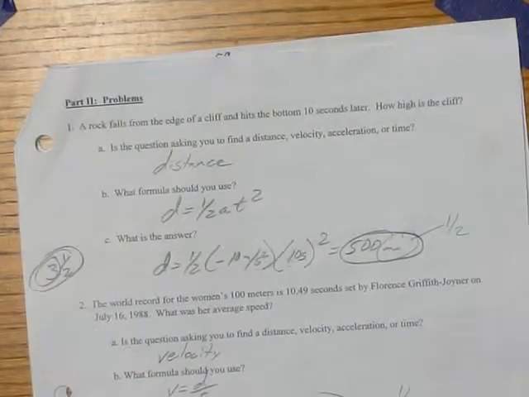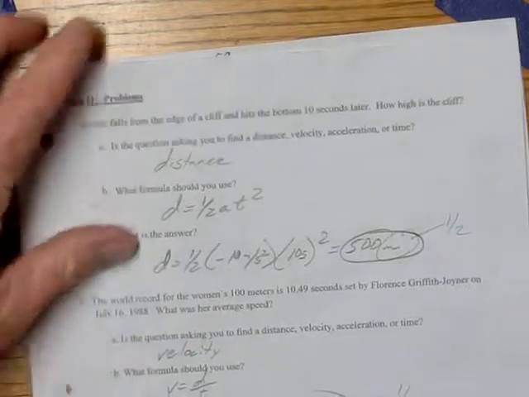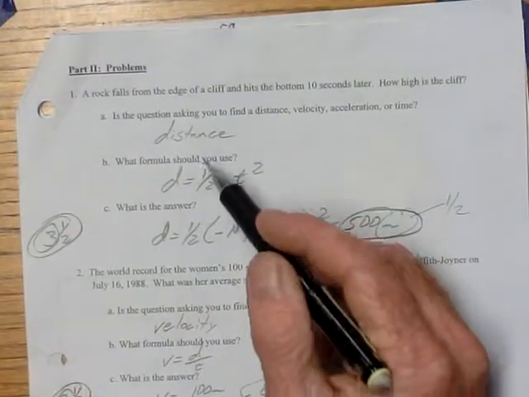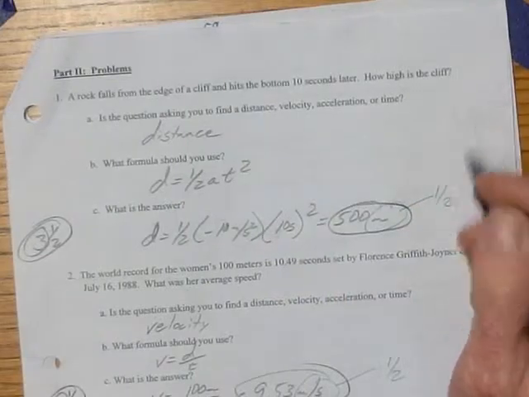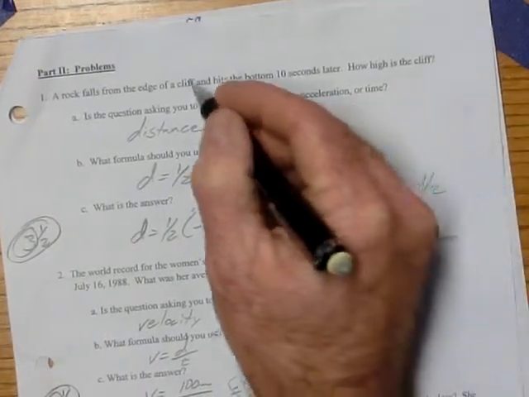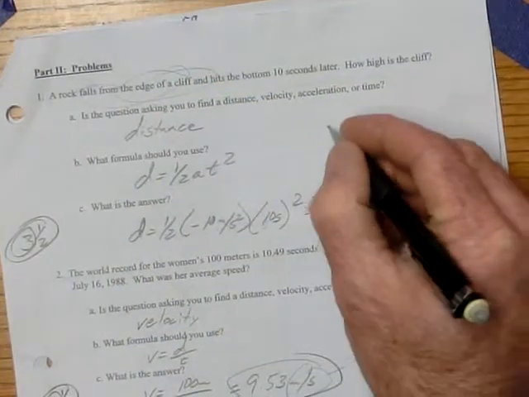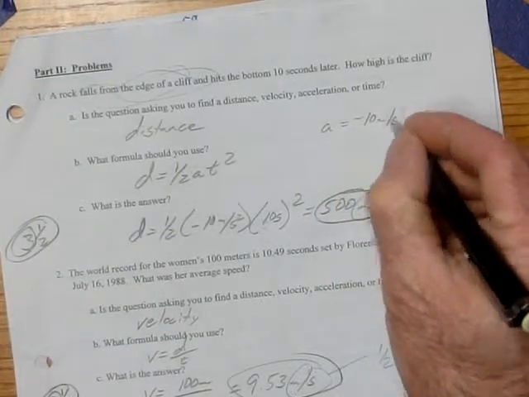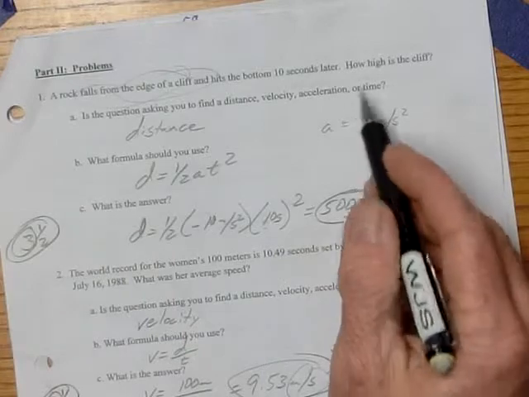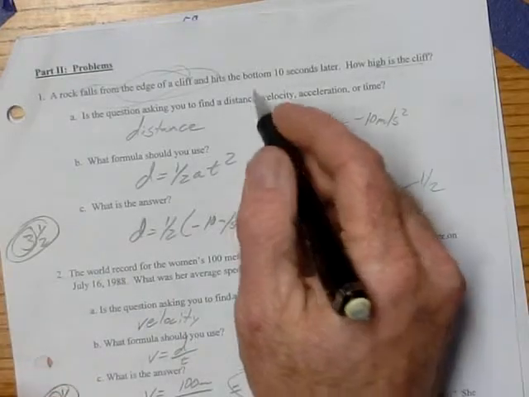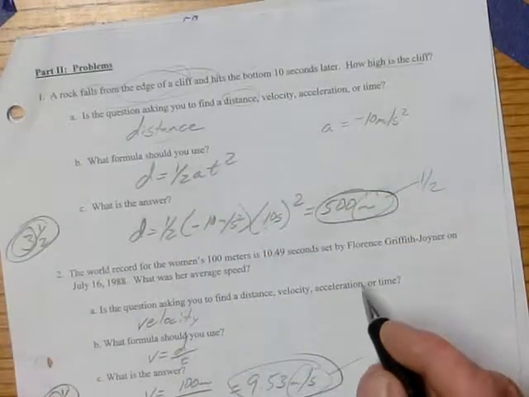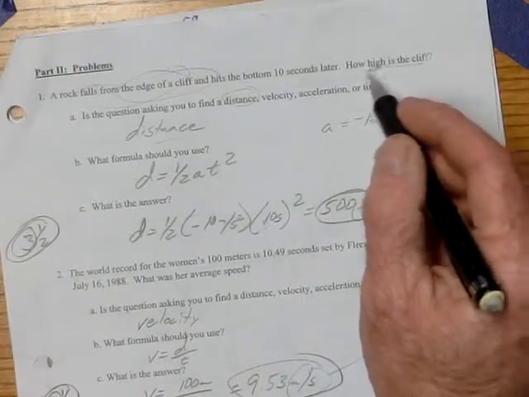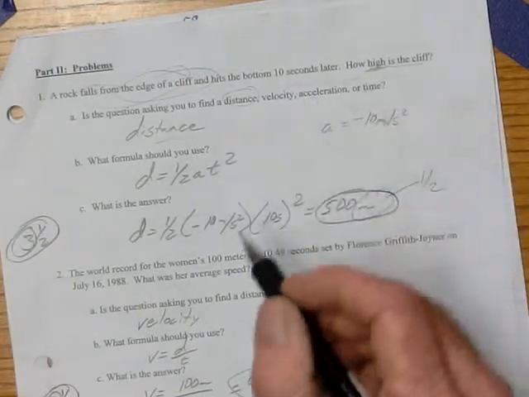Now for problems. Number 1, rocks falling from a cliff. So remember I said every time you hear about something falling from a cliff or in the air, write down a equals -10 meters per second squared because you're going to need it. So how high is the cliff? That's a distance. You're looking for distance. If you see how high or how long or how far, that's always distance.